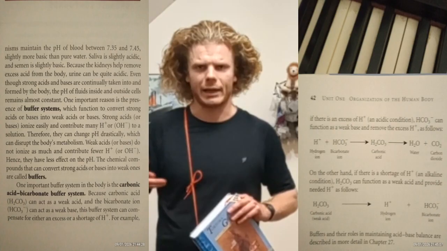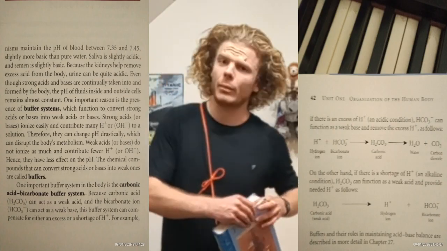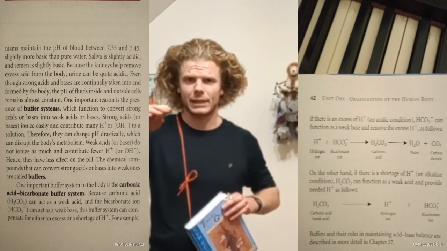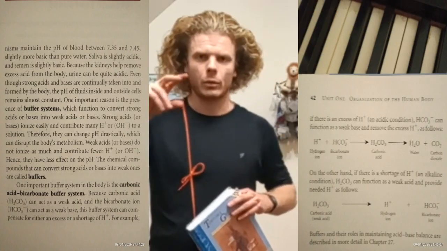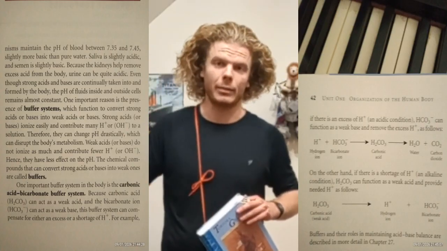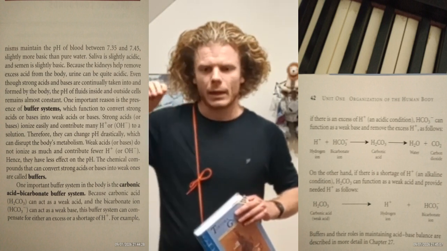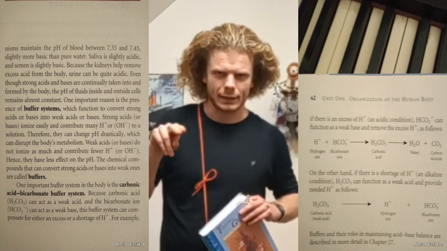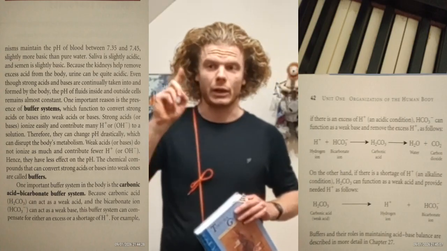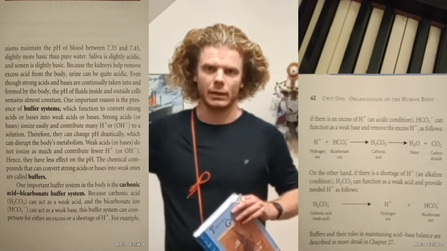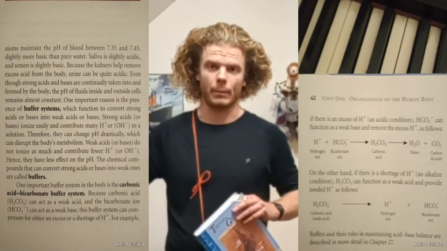Carbonic acid bicarbonate buffer system. In the human body, it is important for many fluids to have a pretty exact pH. And to keep it at one level, there is the carbonic acid bicarbonate buffer system. And it can work in both directions. Now it can be present as a carbonic acid, that is H2CO3, or as a bicarbonate ion, HCO3-.